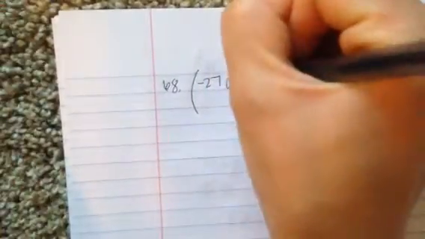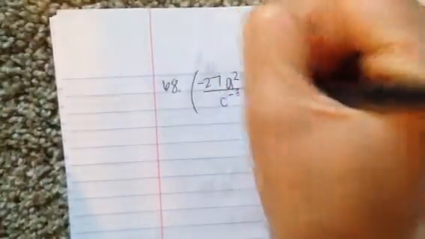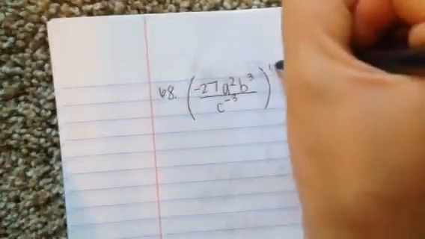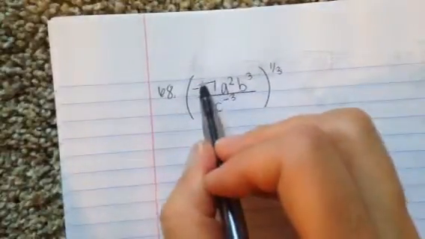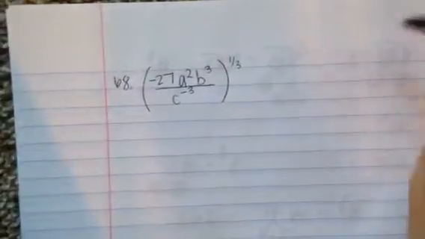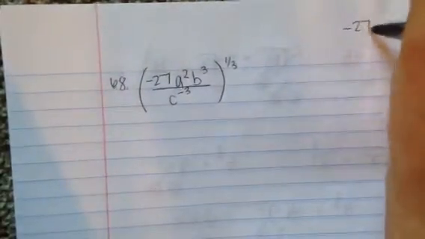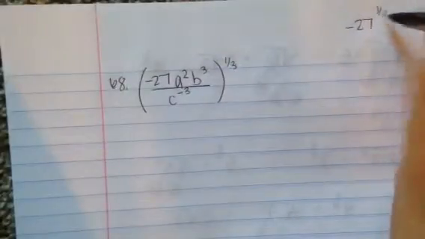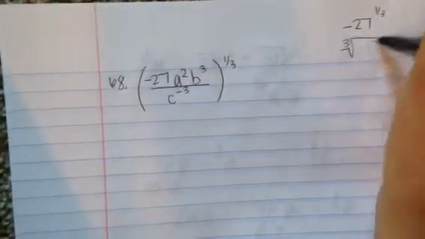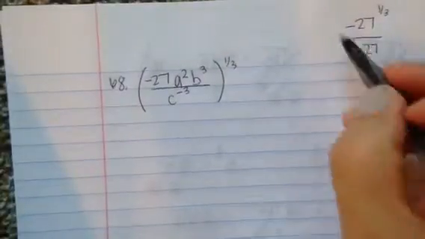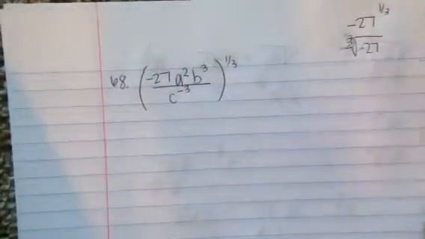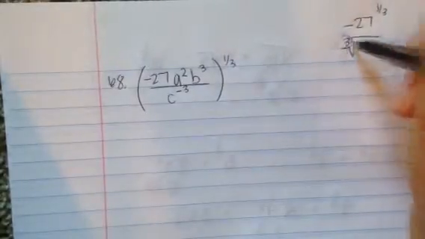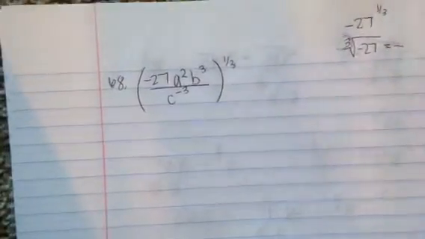Okay, number 68. We have negative 27, a to the 2nd, b to the 3rd, c to the negative 3, all to the 1/3. So now I'm just going to put all of them to the 1/3. If it's to the 1/3, let's just look at that really fast. If I have negative 27 to the 1/3, that's saying, hey, cube root of negative 27. Now when it's an odd root and it's a negative, your answer is just going to be negative, just so you know.